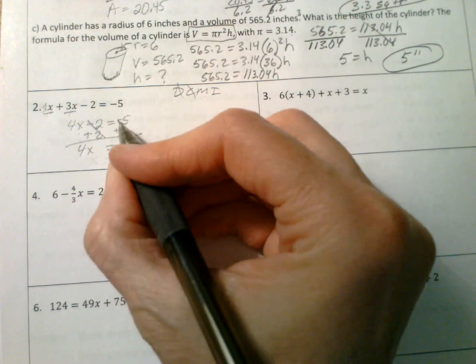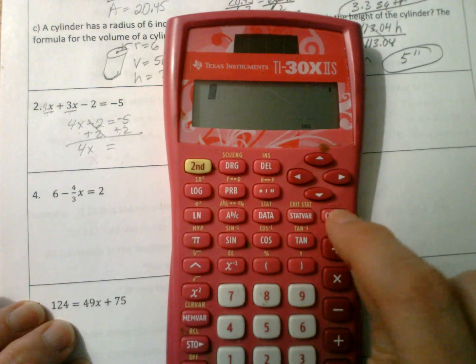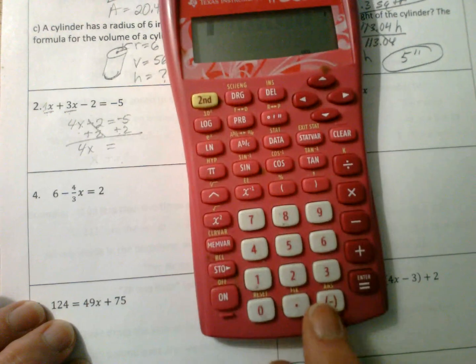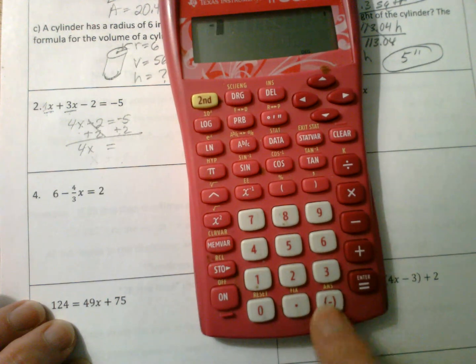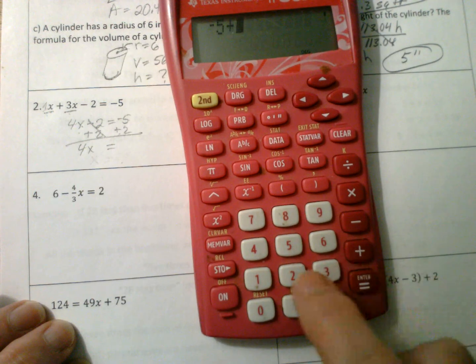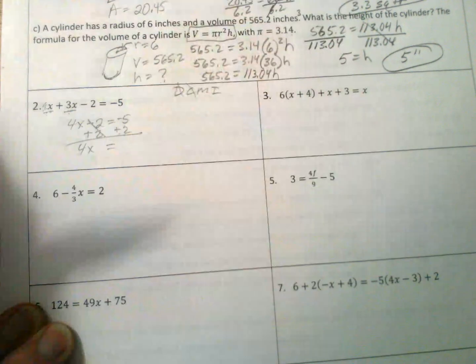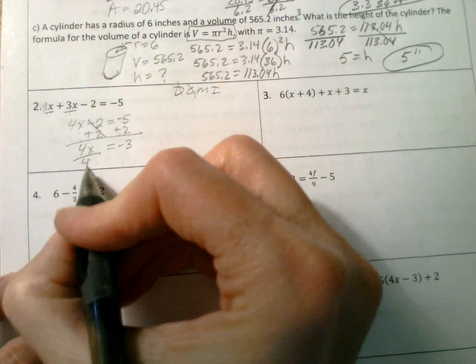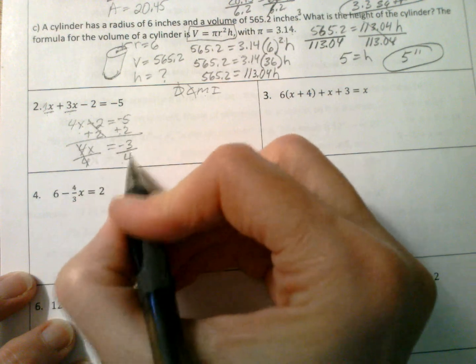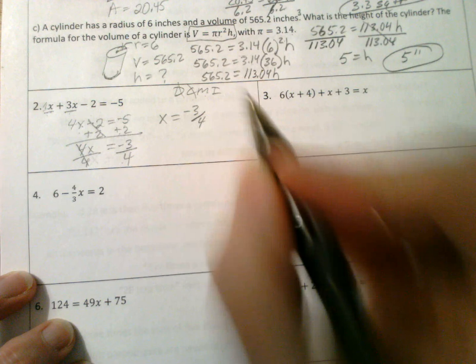4x equals -7 plus 2. If you're using this calculator, remember we use this negative just once. -5 plus 2 gives you a -3. And then I want to isolate my x by dividing by whatever is next to it. So x equals -3/4.